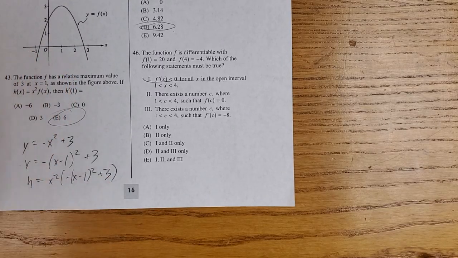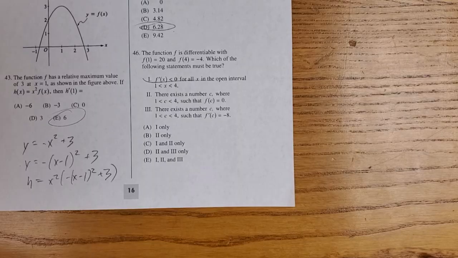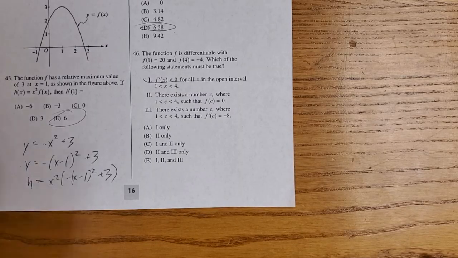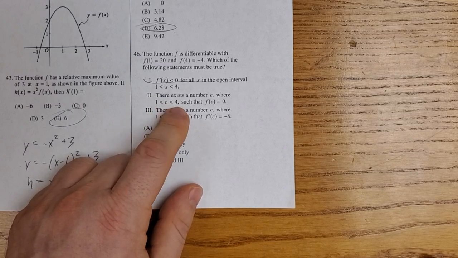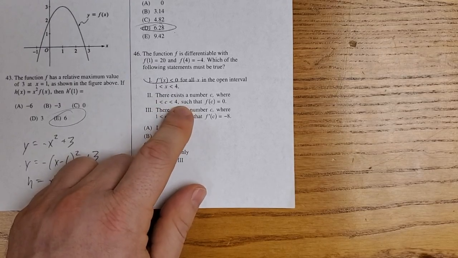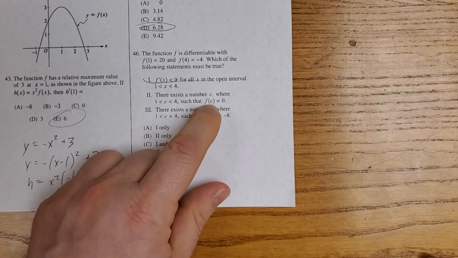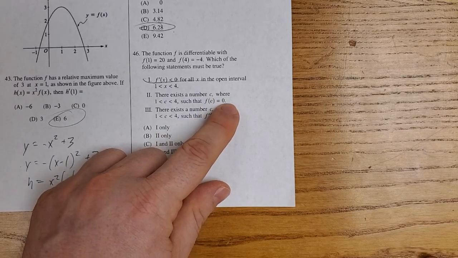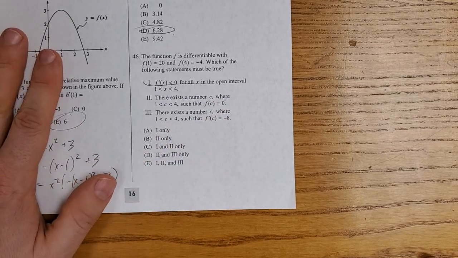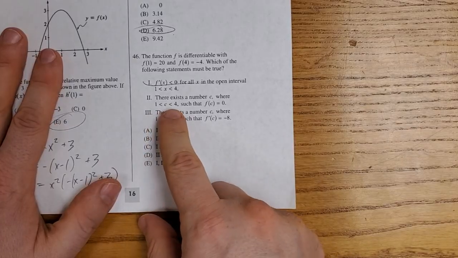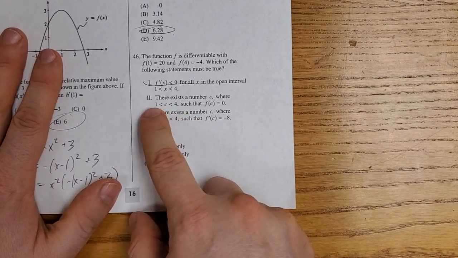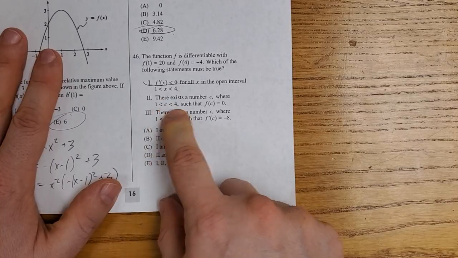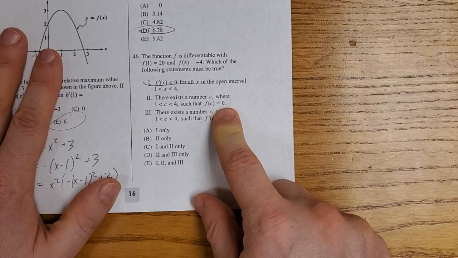So Roman numeral 2 suggests there exists a certain number c, where c is between 1 and 4, such that the function at that value is 0. So basically we're saying there's some value of x somewhere between 1 and 4 where the y value is 0.